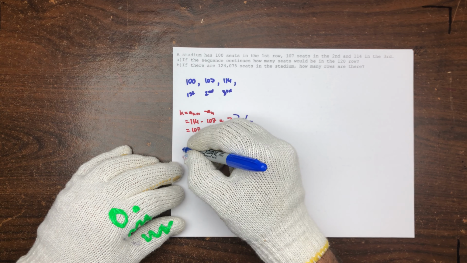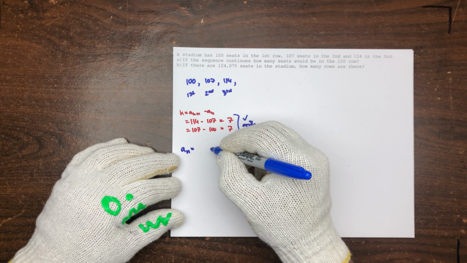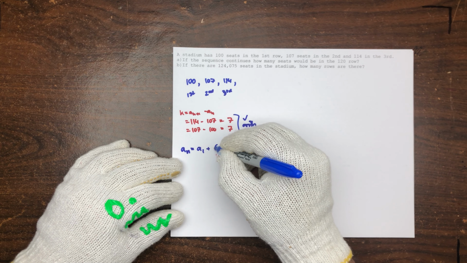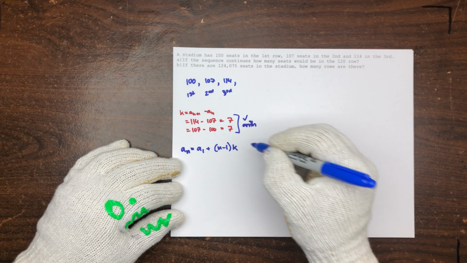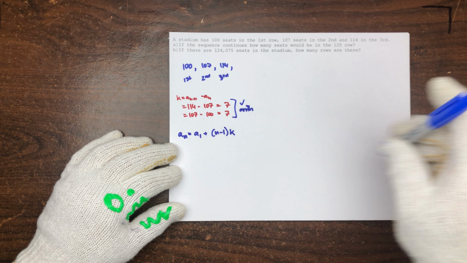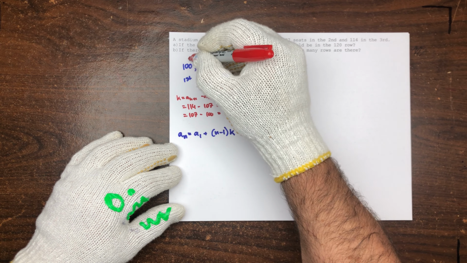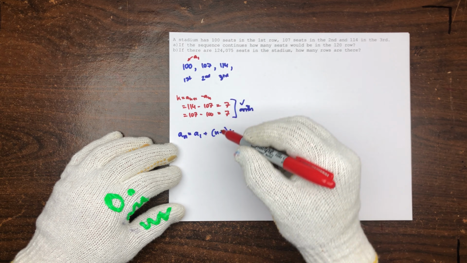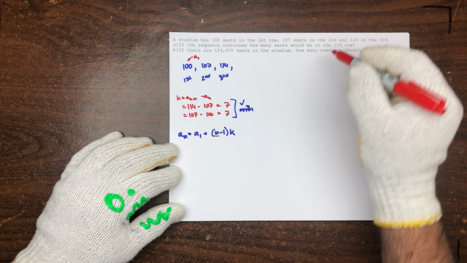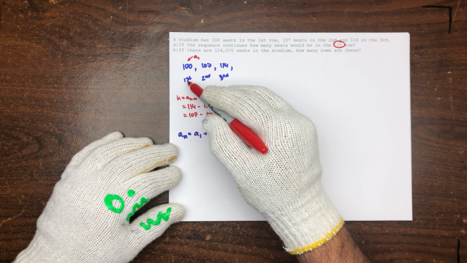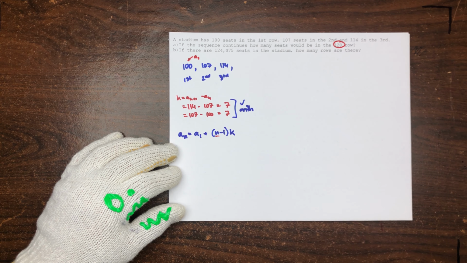Nice. Okay, for an arithmetic sequence, a_n is equal to a_1 plus (n minus 1) times k. Okay, we know what k is. A1 is this guy, and n, what are we looking for? Oh, the 120th row, because first row, second row, third, we want the 120th row.